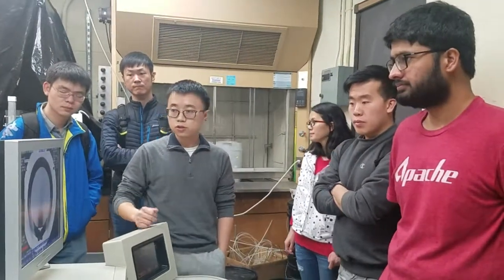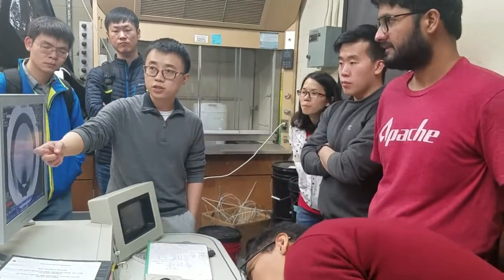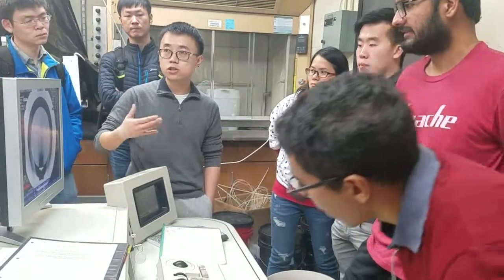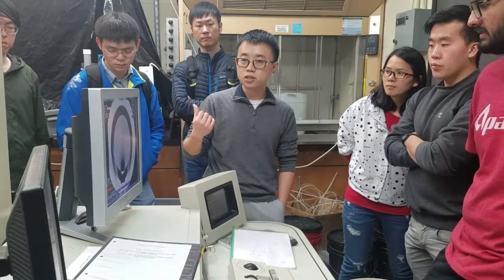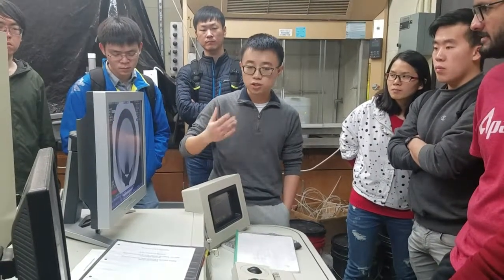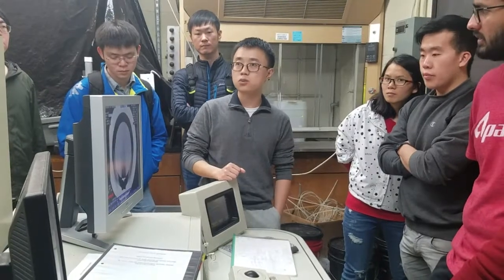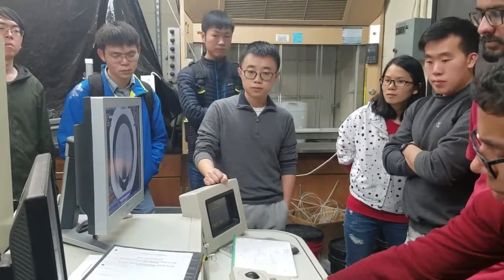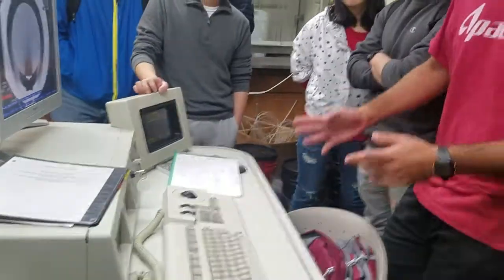So for the medical CT, what you get is already a reconstructed image. It's scanning and reconstructing at the same time. But for the micro CT, typically we just scan and take the radiographs, and later on we get the reconstructed CT images on another computer. What is this? I think this hard drive was supposed to be this big. Oh wow, this is an old system.